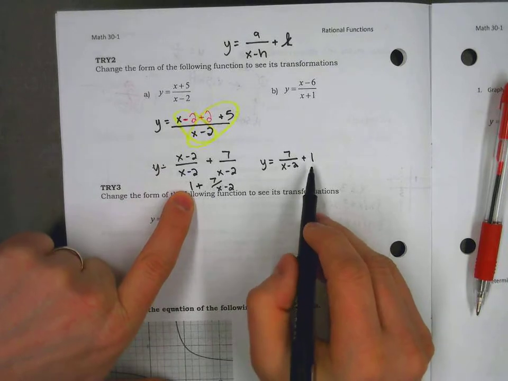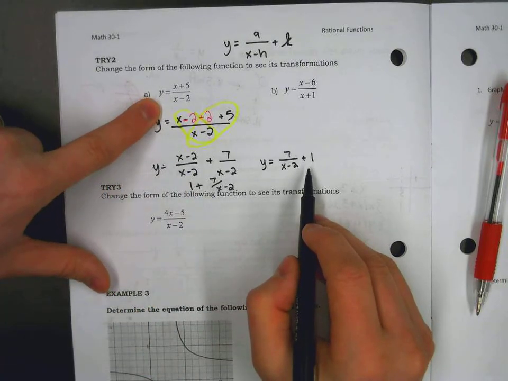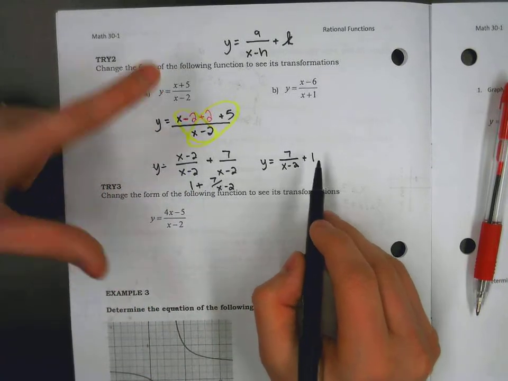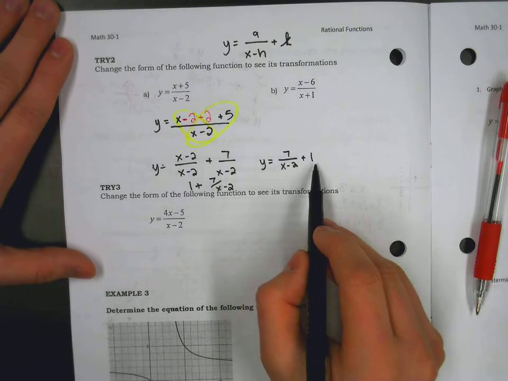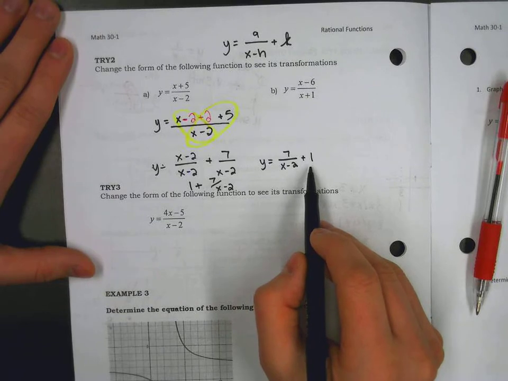As I said before, it wasn't initially obvious that this is a vertical shift up 1. Now it is. There's a vertical stretch by a factor of 7, but this 1 was not obvious initially.